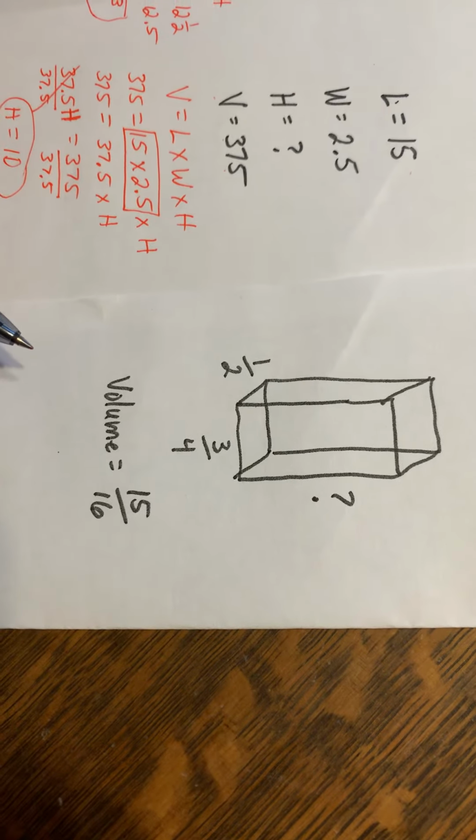Okay, let's see what you did. I'm going to start with my formula. Volume equals length times width times height. Plug in what I know. I know my volume was 15 over 16. I know my length was 3 over 4. My width was 1/2. My height, I don't know. So I'm going to start by multiplying these two numbers. Remember, when you multiply fractions, it's top times top, bottom times bottom. So 3 times 1 gets me 3. 4 times 2 gets me 8 times height.